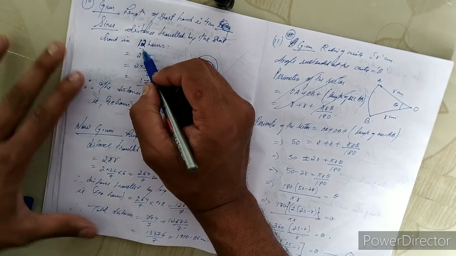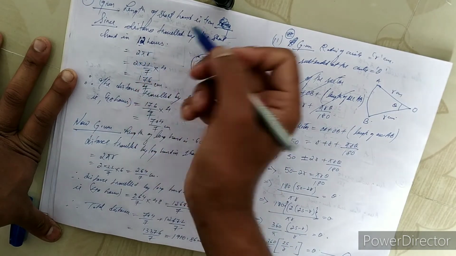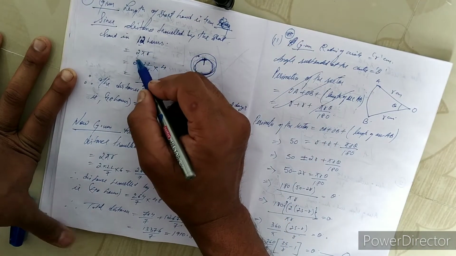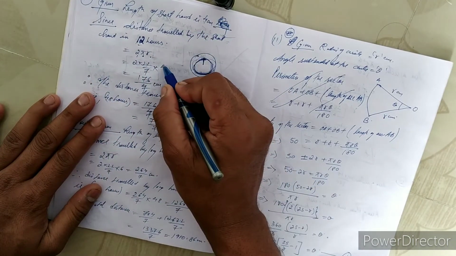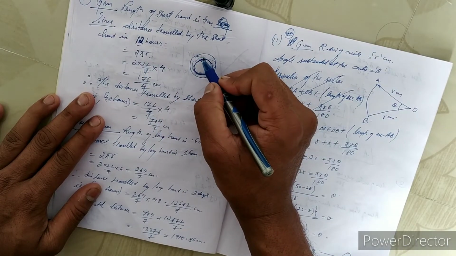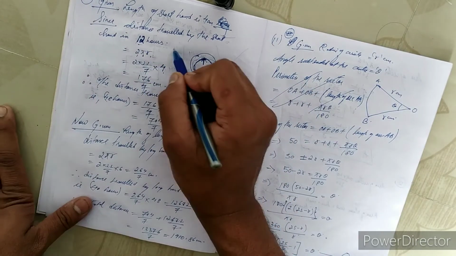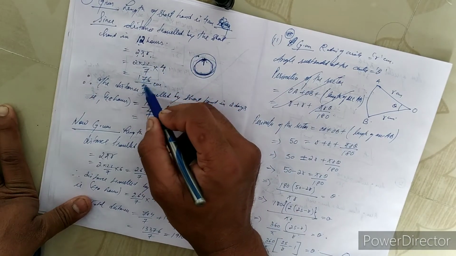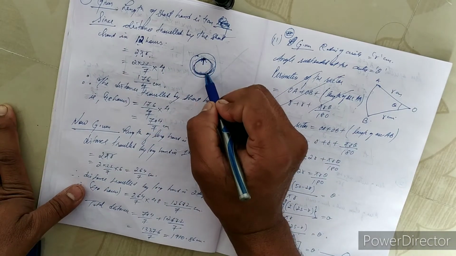So 12 hours. One circulation means the circumference of the circle we are talking about, so it is 2 pi r. So 2 pi, you put the value, and r is what, 4. r means the radius of the short hand. You have to check it. Don't get confused, the radius of the short hand is 4. So in 12 hours you are getting this much distance, 176 by 7 centimeter. Don't get confused, we are talking about 1 hour.